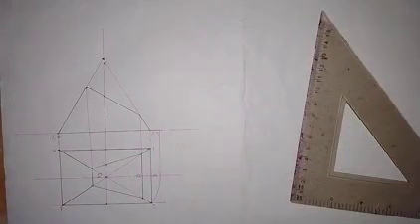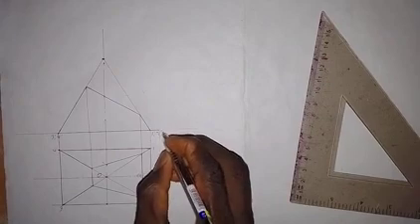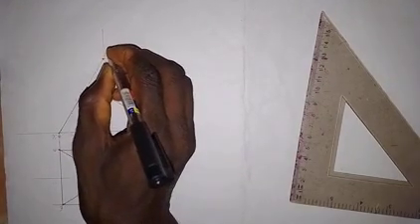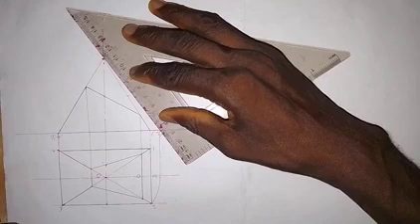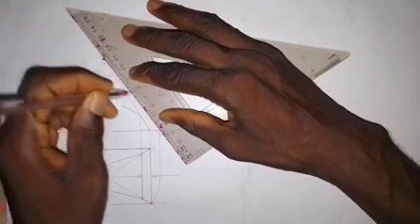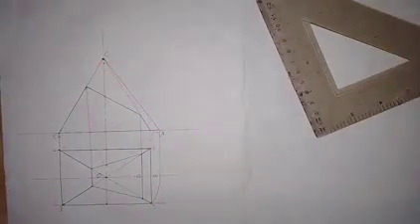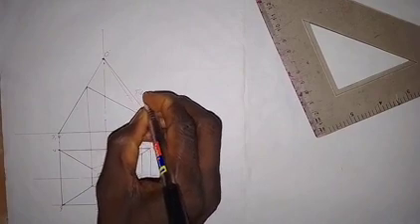So we have this point, let me call it point A here, and let me call this point, the apex, O prime. Now if I connect point A with the apex, point O prime, we have this line as the true length for the surface development that we want to make. So this is the true length now.